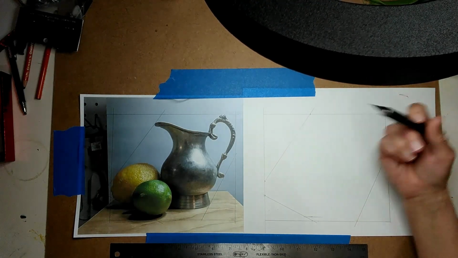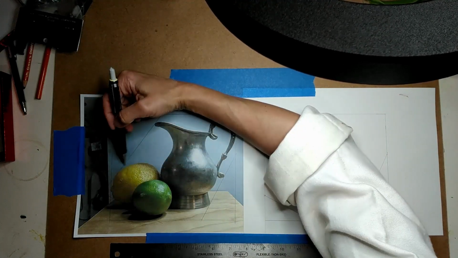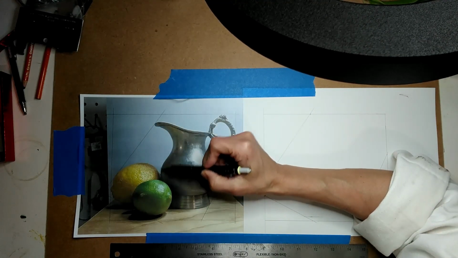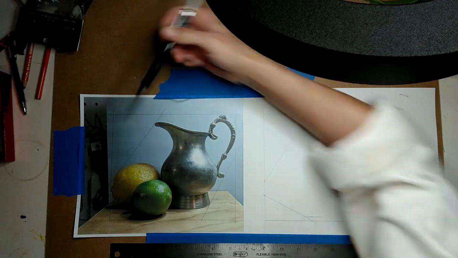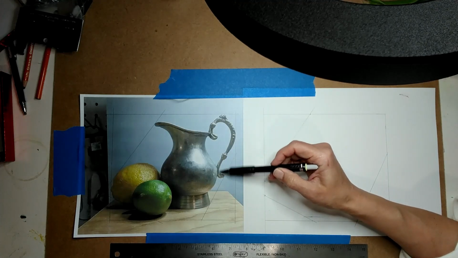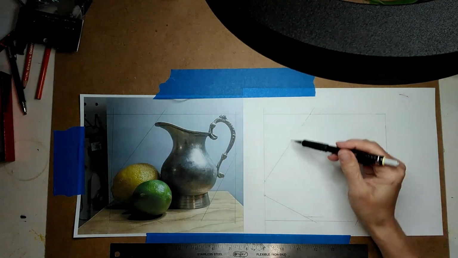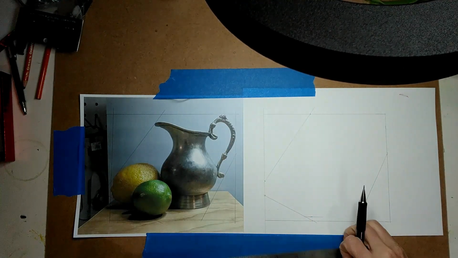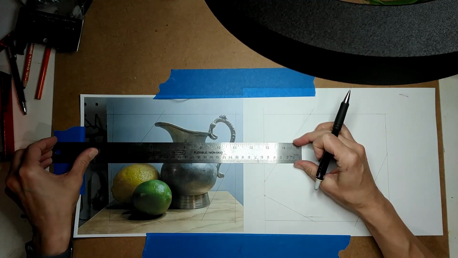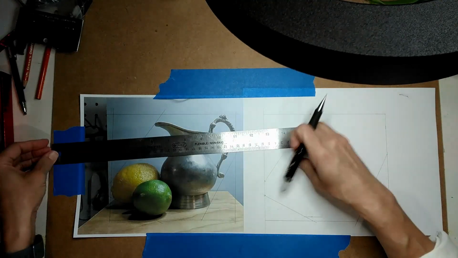So I'm going to find my main points. I'm going to find the bottom of the lemon, the bottom of the lime, the top of the lemon, the top of the lime. I'm going to find this line here, this junction, the top of the pitcher, the junction of the handle here, and here as well, and probably this. And so I'm just going to go around, and I'm going to block in these larger shapes. So there's the top of the lemon.